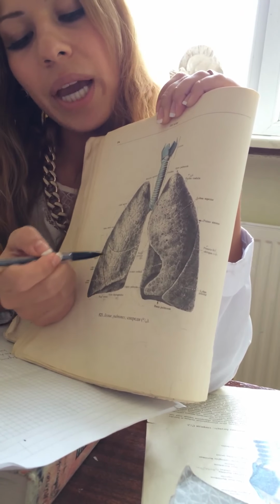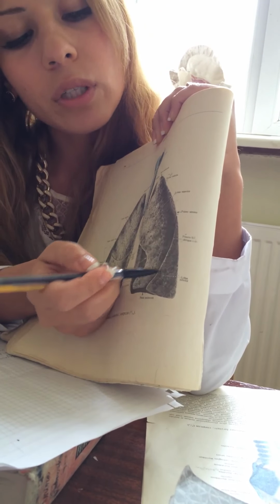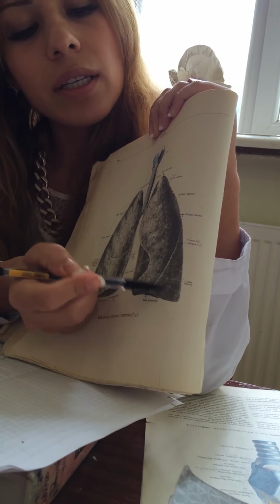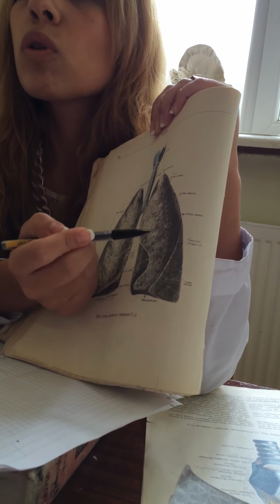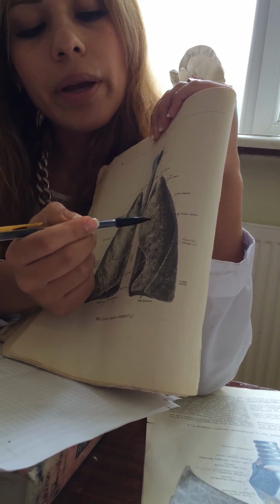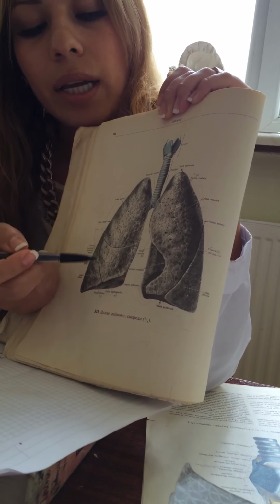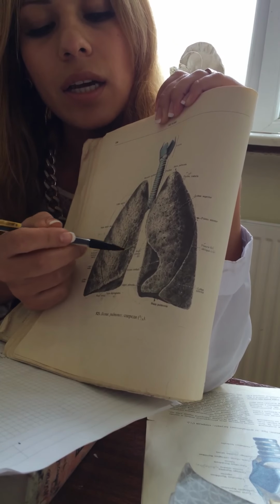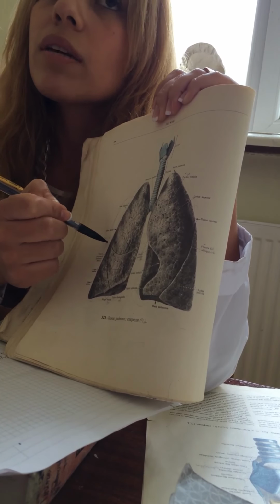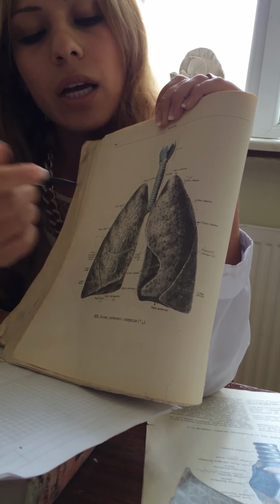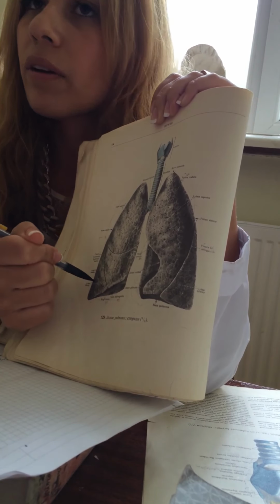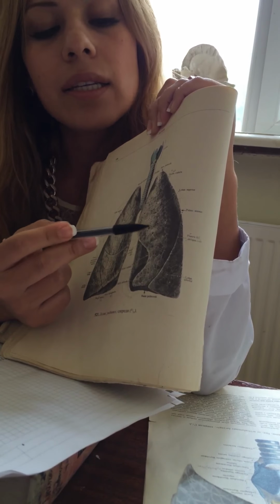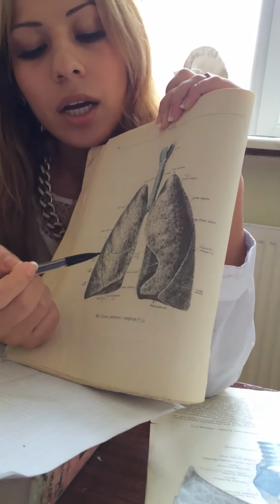Now, if we have 2 fissures here and only 1 fissure here, then this left lung is divided into 2 parts, into 2 lobes, okay? Superior lobe and inferior lobe. In this case, we have 2 fissures, oblique fissure and horizontal fissure. So it gives us 3 parts of the lung, superior, middle, and inferior. So that is also a difference between right and left lung.